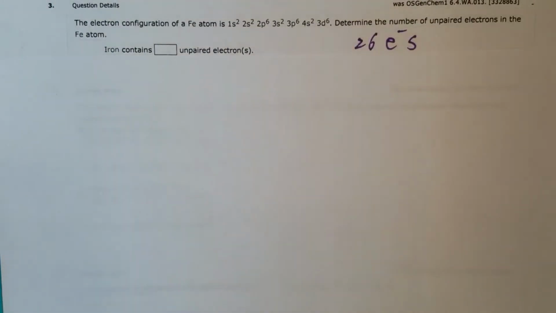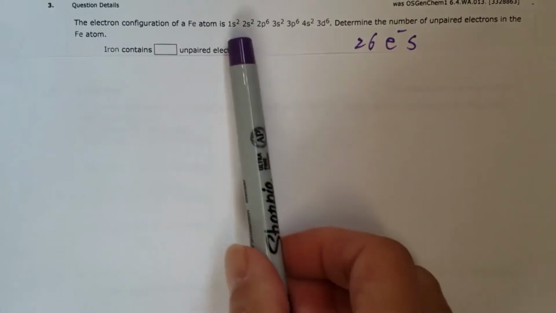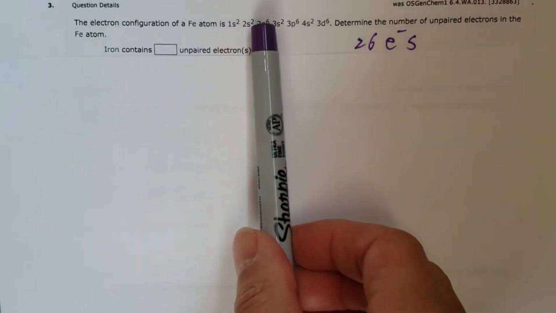Okay, 26 electrons. From previous lectures, you also know the electron configuration. You start with the lower energy level. In this case, of course, that's 1s, then 2s, then 2p, and so on.